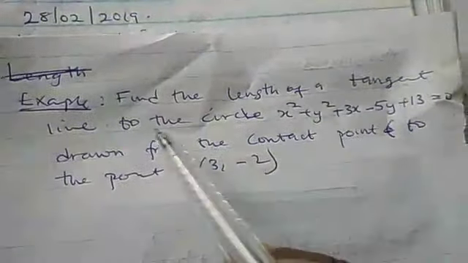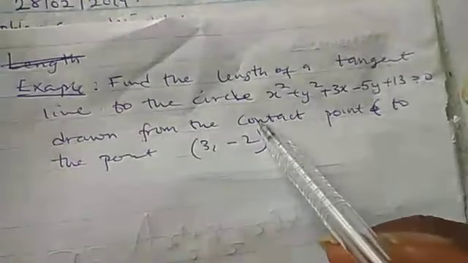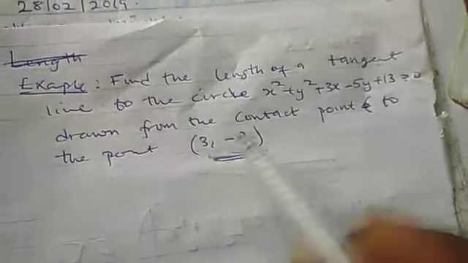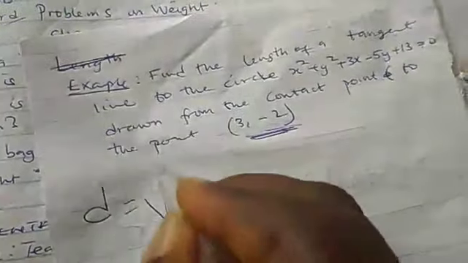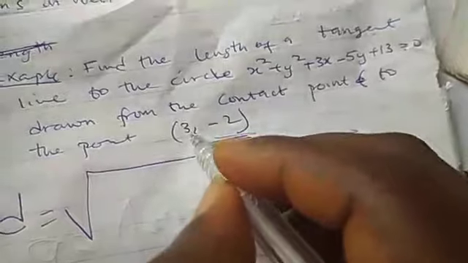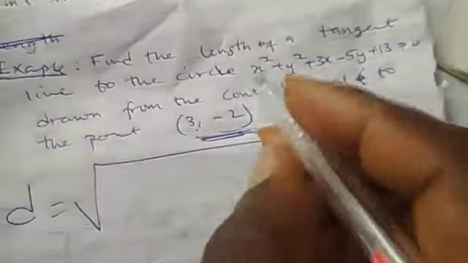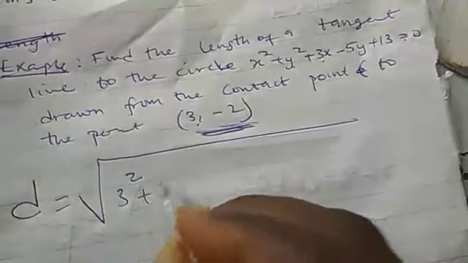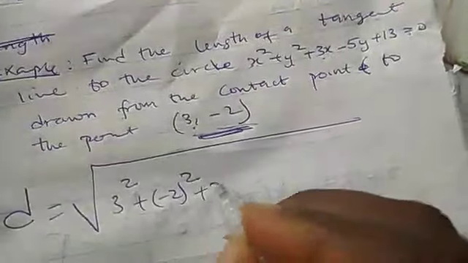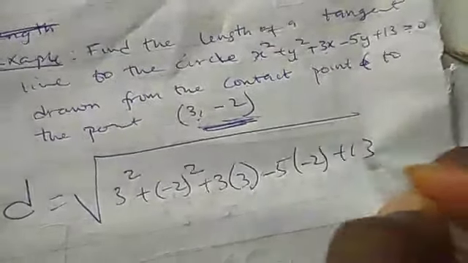If you look at the example here, find the length of a tangent line to this circle drawn from the point of contact to this point. So our length of the tangent line will just be: anywhere you see x, put it as 3, anywhere you see y, put it as minus 2. So this will be 3 squared plus minus 2 squared plus 3 into 3 minus 5 into minus 2 plus 13.